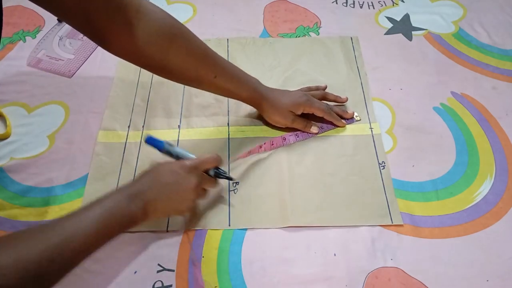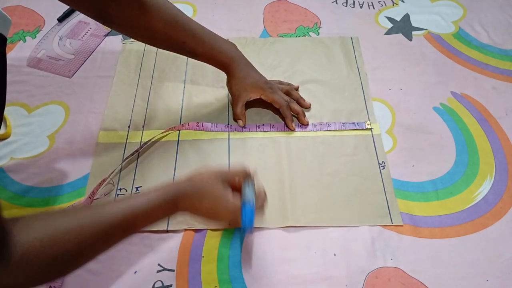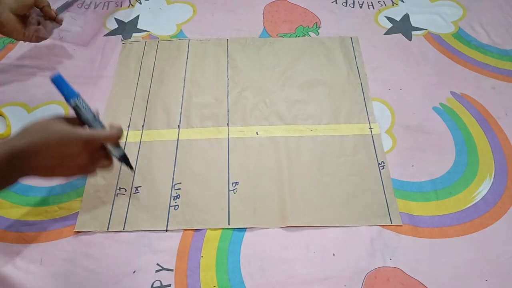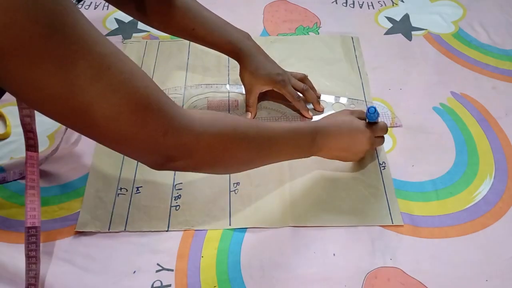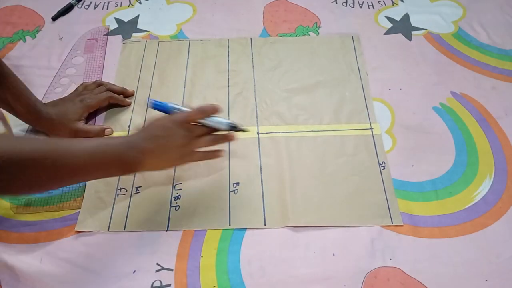To get the armhole line, you simply divide your bust circumference by 6 plus 1.5 inch. And whatever you have is the armhole line. So right now, I'll go ahead and connect this point I just marked on the straight line like this, and I will also extend this line horizontally like this. So this line is now my chest line.